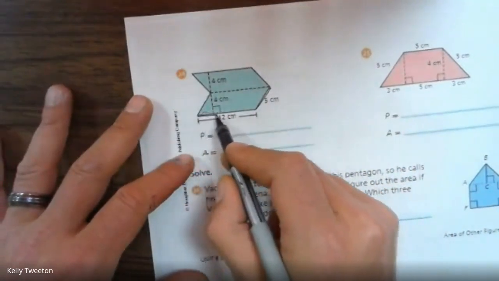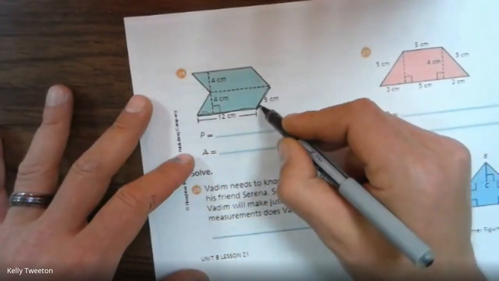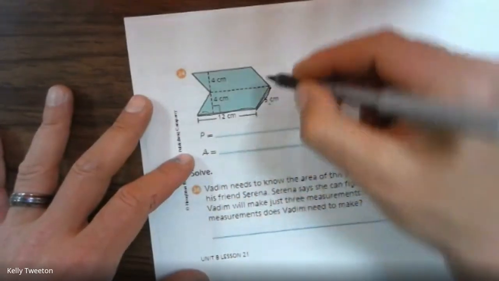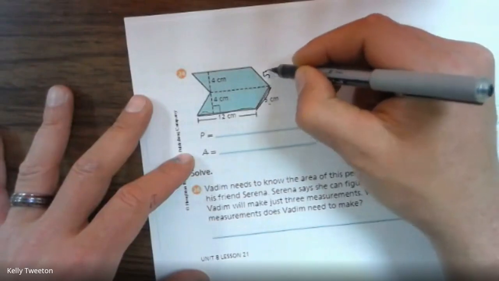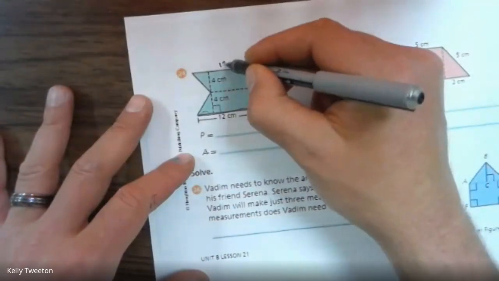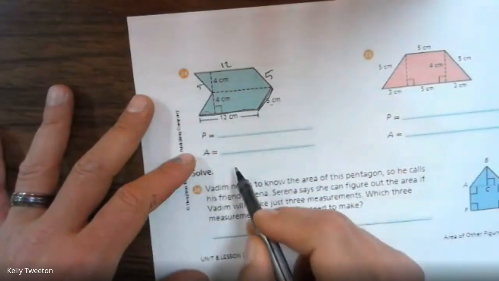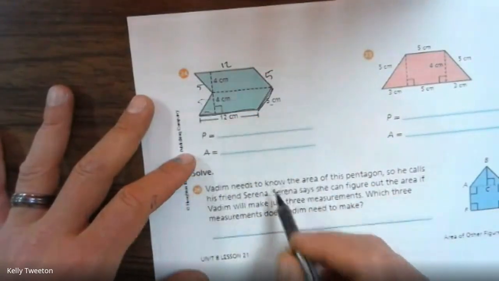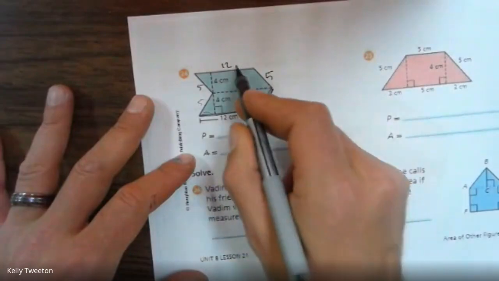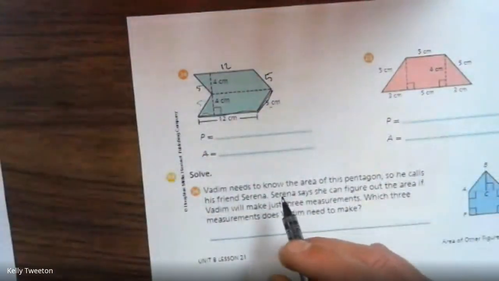But for perimeter, I have 12. I have 5. What's this one? Oh, this one would be 5. What would this one be? 12. What would this one be? This would be 5. What would this one be? 5. Okay. 12, 5, 5, 12. Okay, let's just go through it. Let's write them all down.